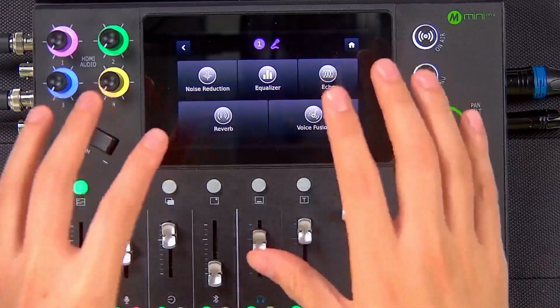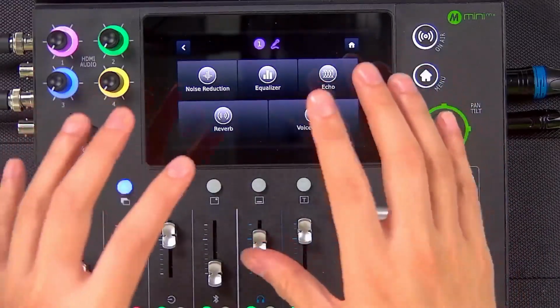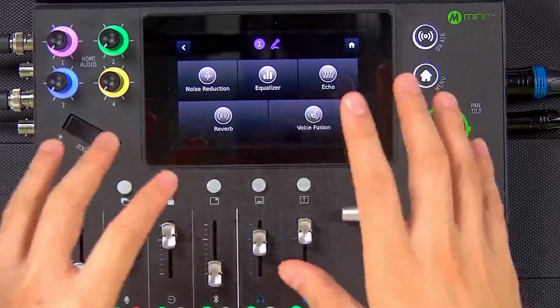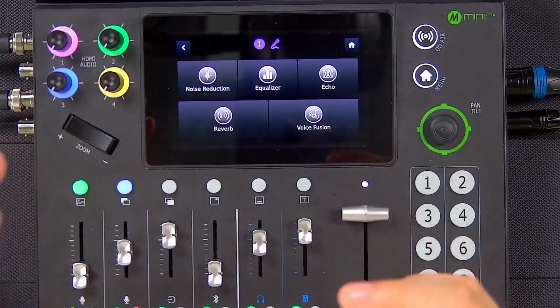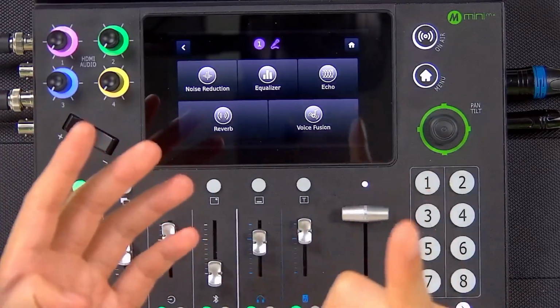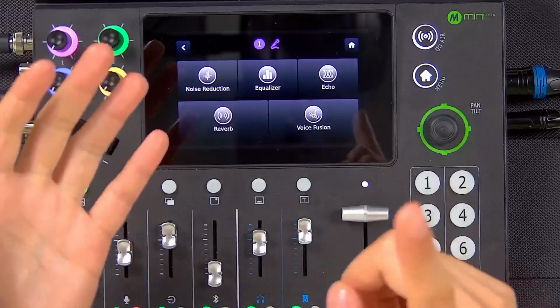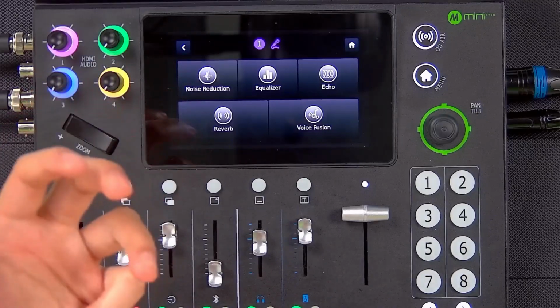Okay, you will see 5 new tool functions for your audio processing to improve your overall audio experience with Mini-Mix SDI. Okay, so the 5 functions are noise reduction, equalizer, echo, reverb, and the last one is voice fusion.